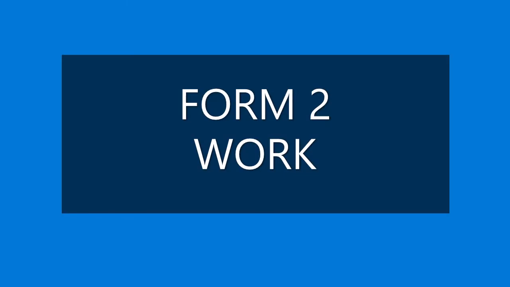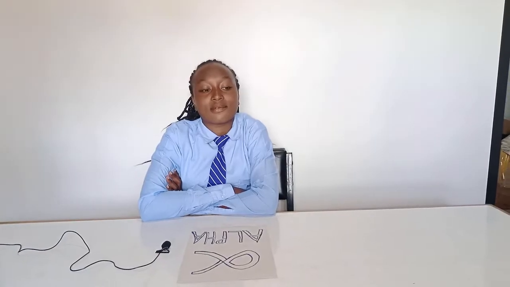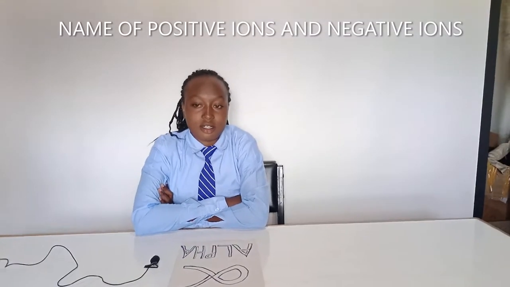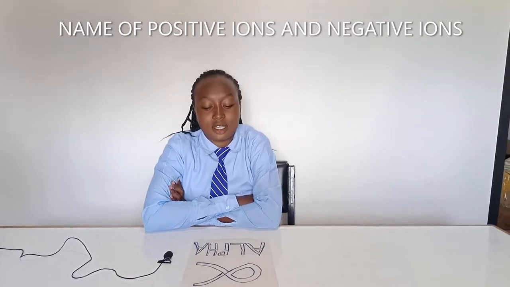Next is Form 2 work. What name is given to the positive ions and what name is given to the negative ions? Positive ions are called cations. The negative ions are called anions.